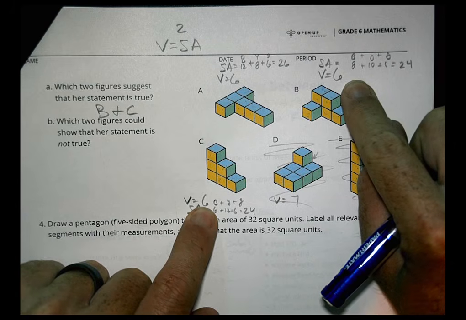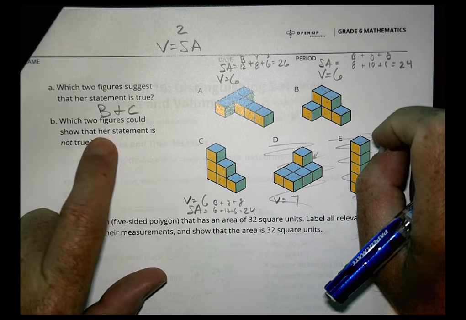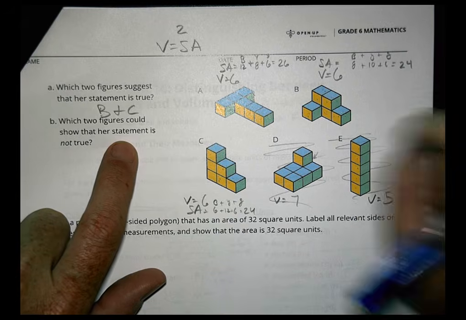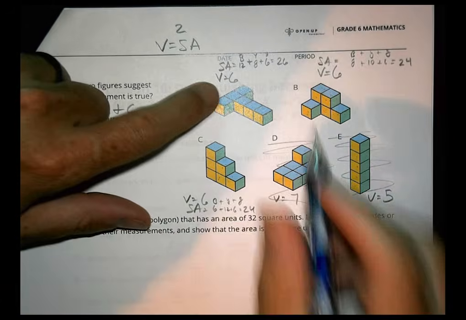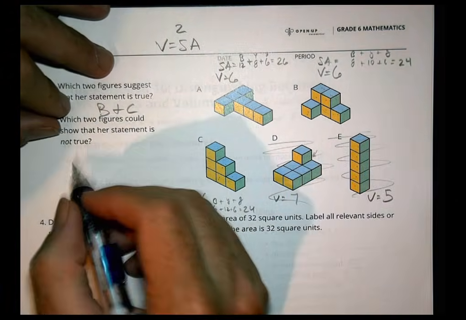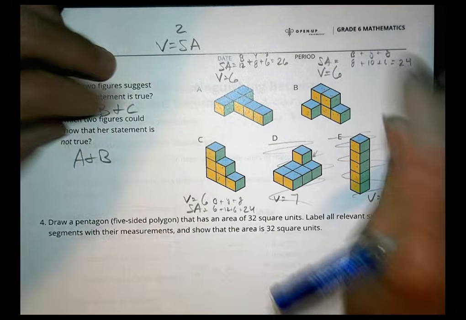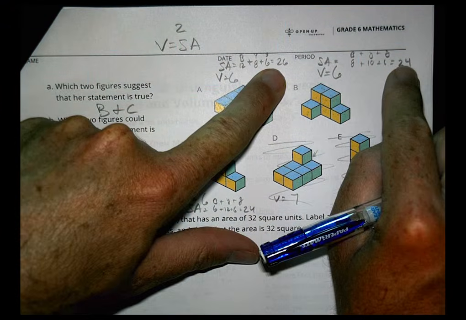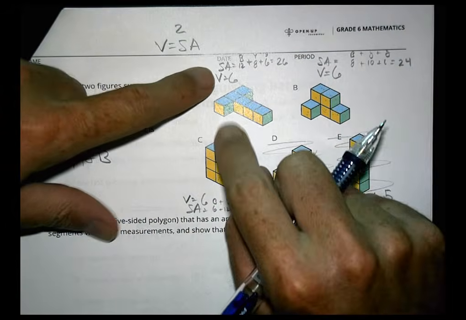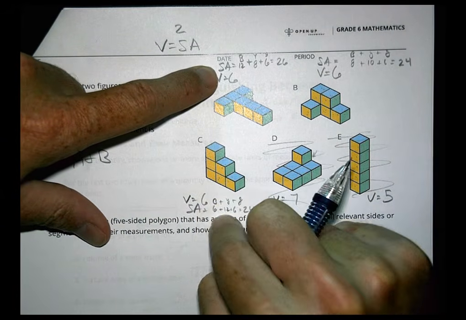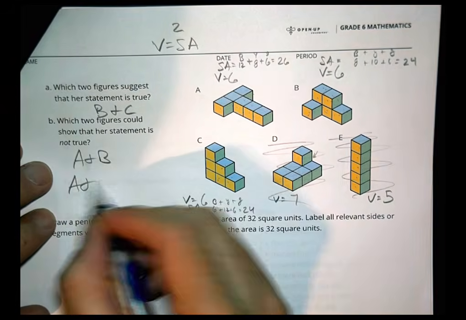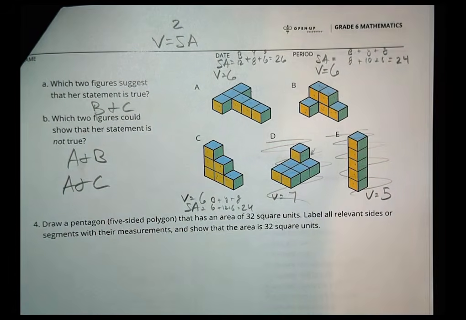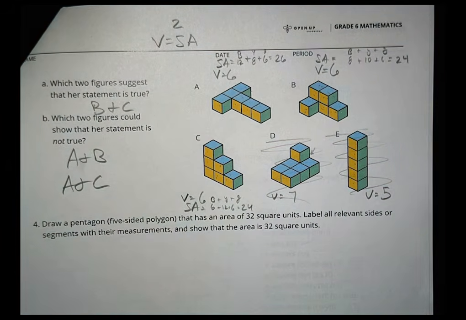Great. B, which two figures could show that her statement is not true? Well, we could say that A and B show that it's not true. That's because the volume's the same, but surface areas are different. Same could be said of A and C. Volume's the same, and surface areas are different. So there's actually two choices there. So, is she right? Yeah, there is something that shows that she is right, but there are also two things that show that she's not always going to be right, so she should be careful.